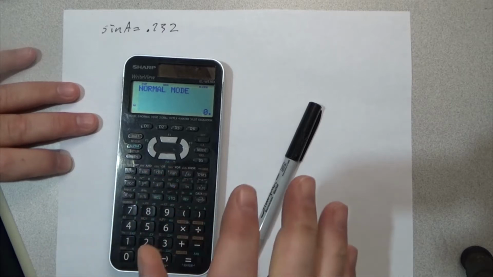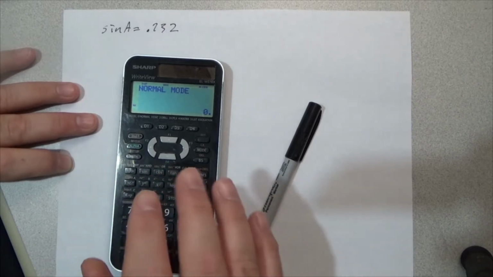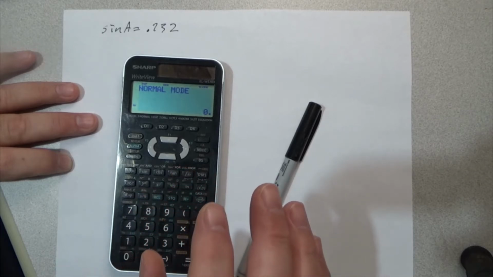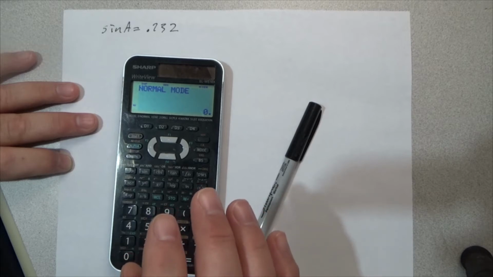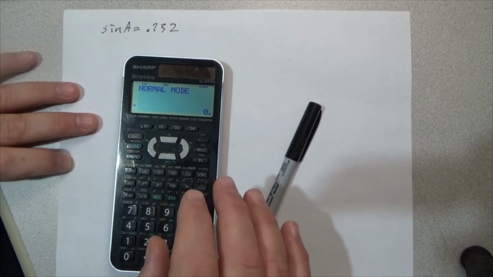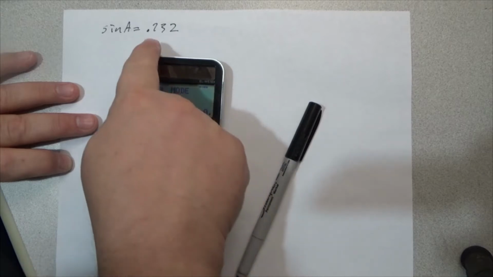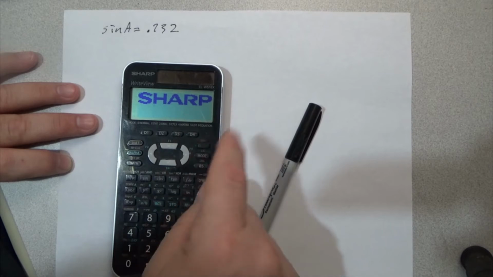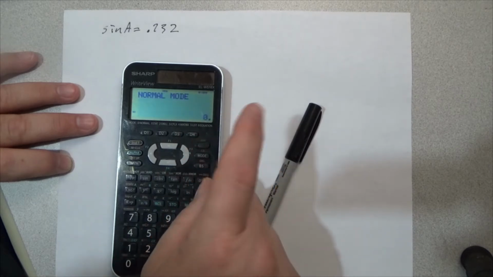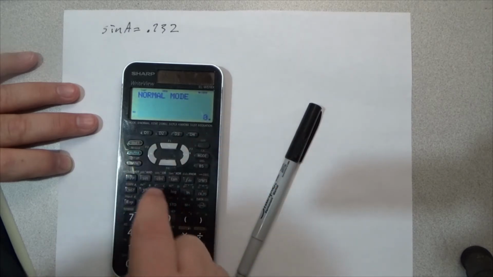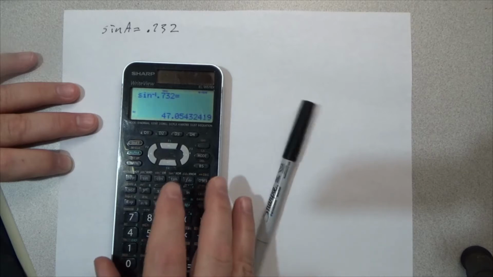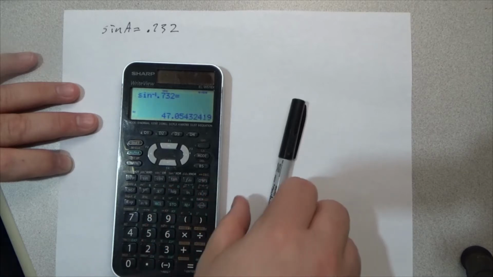If you're looking for the ratio, and you have the angle, you use the normal sine, cosine, and tangent. When you're looking for the angle and you have the ratio, you use arc sine, arc cosine, and arc tangent. So I have the ratio, it is 0.732, and I'm looking for the angle. So I say second function, sine, and then 0.732, and I hit equals. 47 degrees approximately.